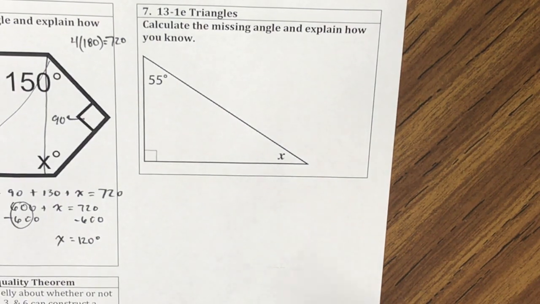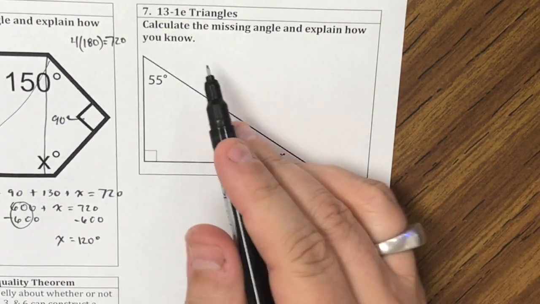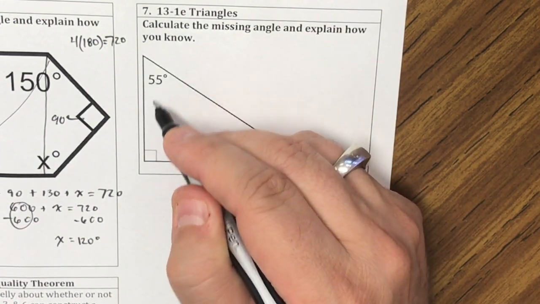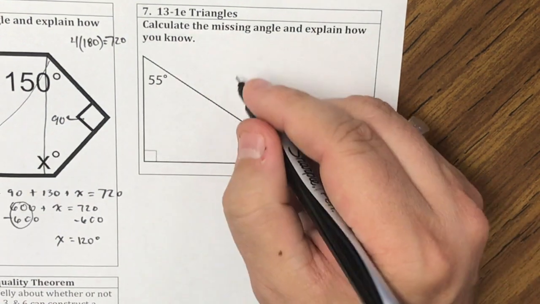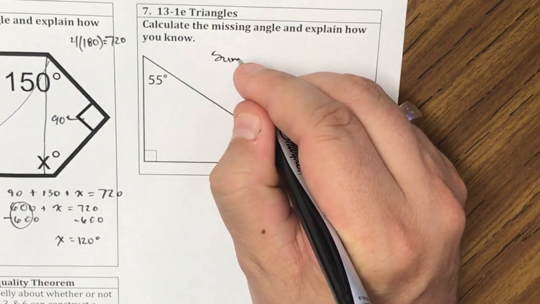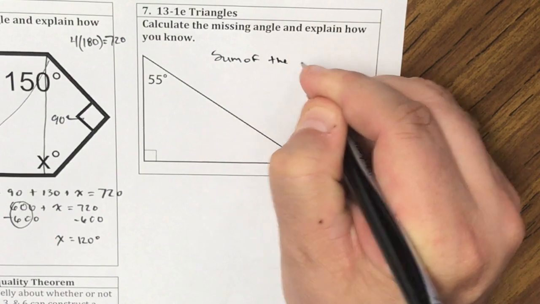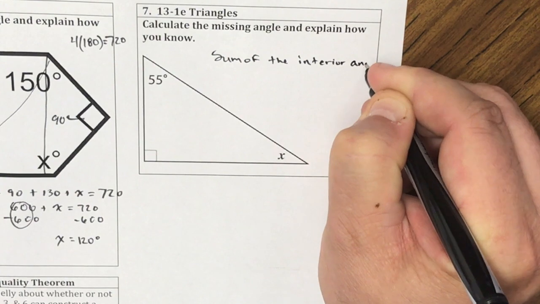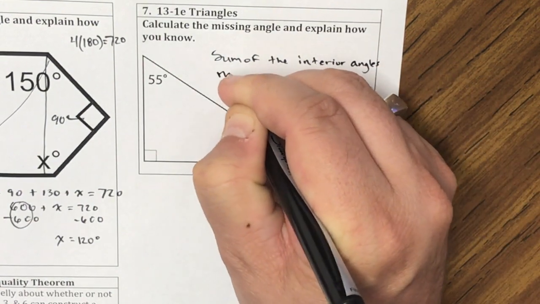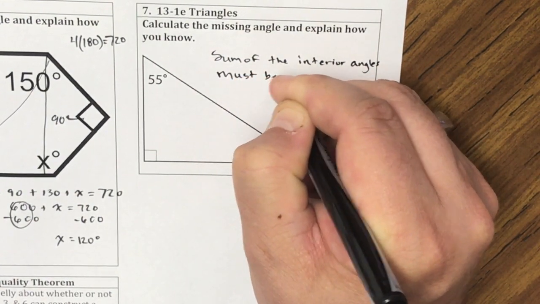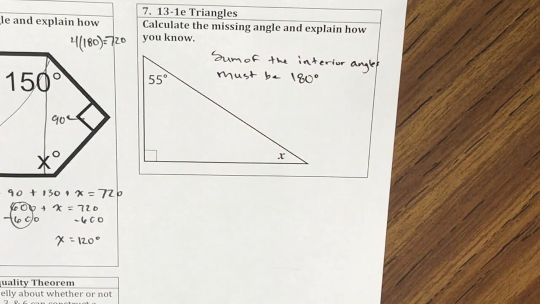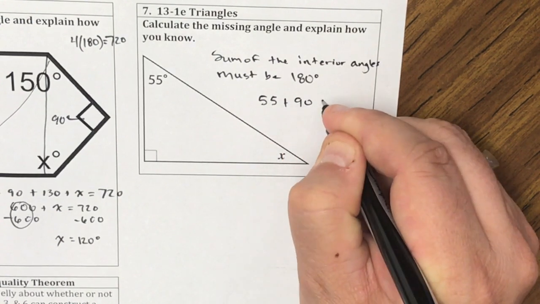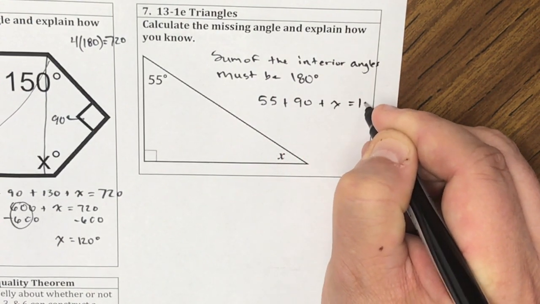Number 7, 13-1E, triangles. Calculate the missing angle. Explain how you know. Well, I know since it's a triangle that the sum of the interior angles must be 180 degrees. So that means that 55 plus 90 plus x equals 180.